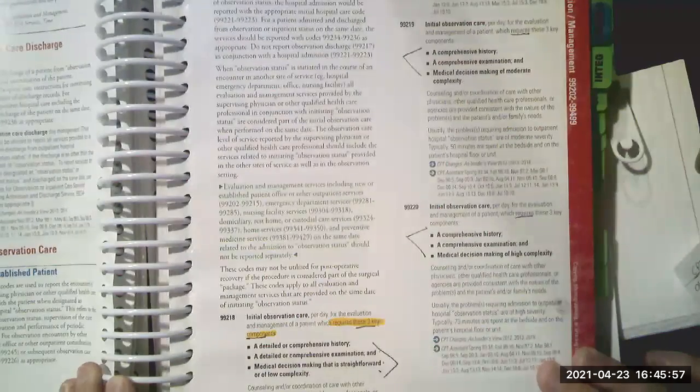But if you are not as comfortable with the layout, then you can definitely start with the table of contents for sure. Okay, and here's hospital observation services, which we know from the documentation is what we're looking for. And that's what all of these codes are over here. And that's where we're going to get into those key components and all of that.